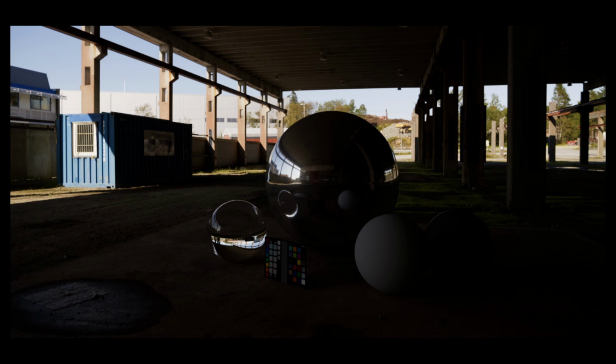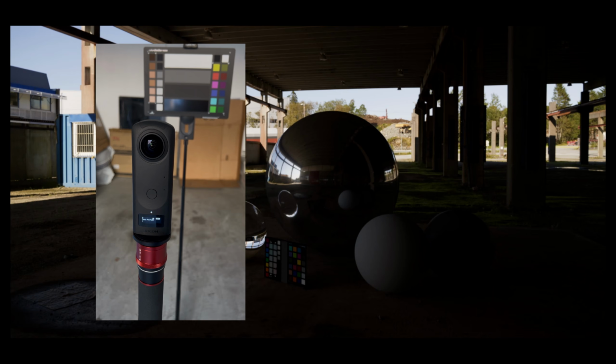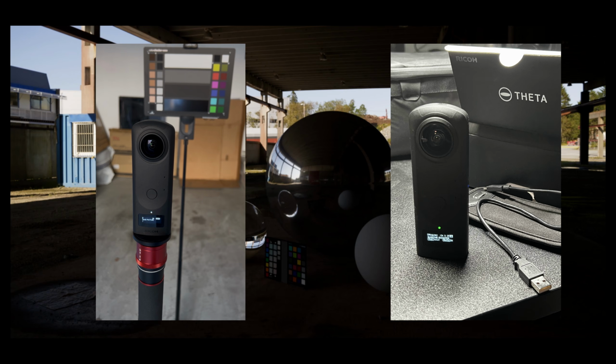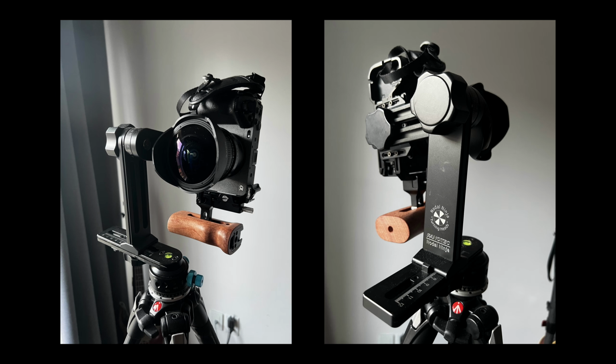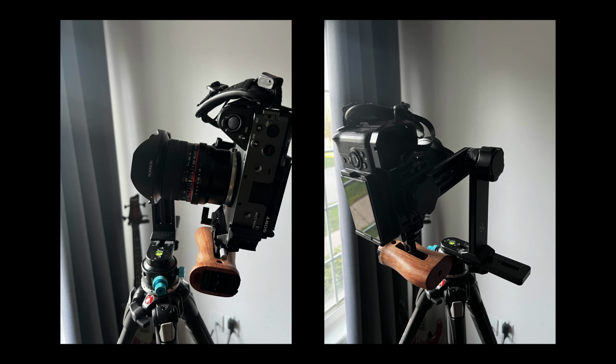There are a few ways to capture 360-degree HDRI photographs. The simplest way is with a 360-degree camera, like the Theta Z1, which I use. But the highest quality way is with any full-frame sensor camera, a wide-angle lens, and a pano tilt head on a tripod, like the Ninja Nodal 6. This allows you to rotate the camera at set intervals to capture the 360.